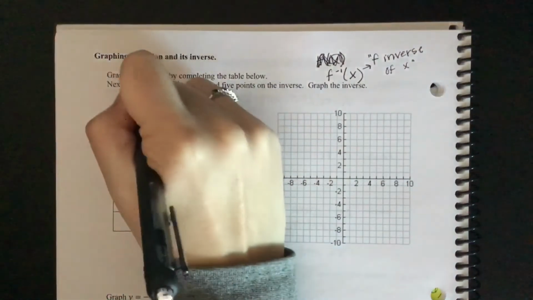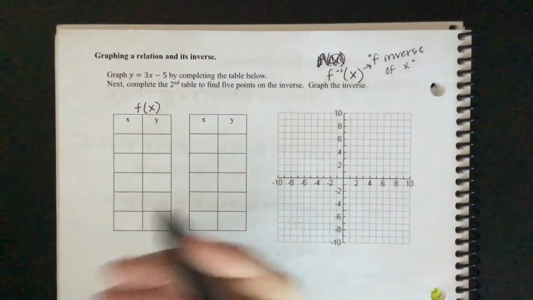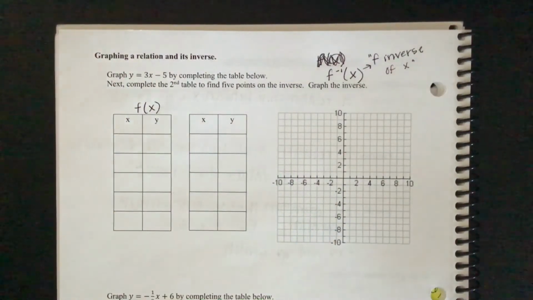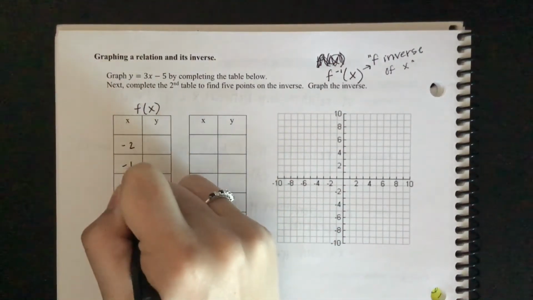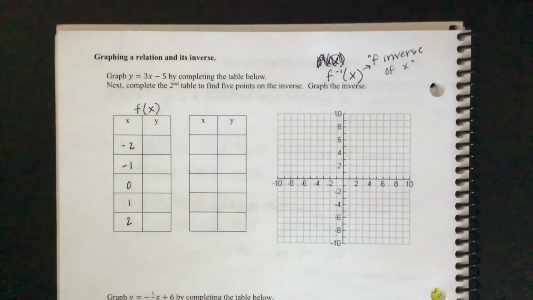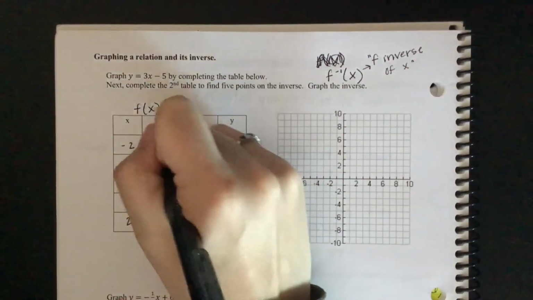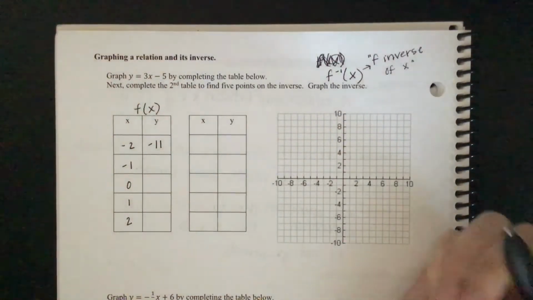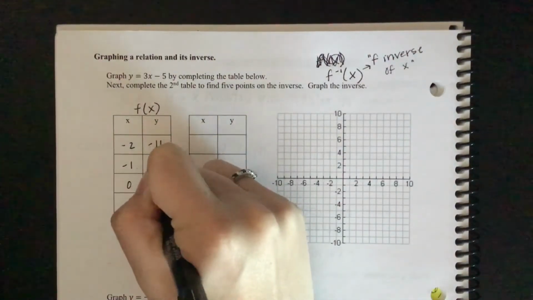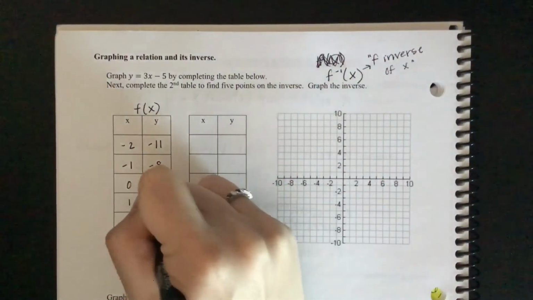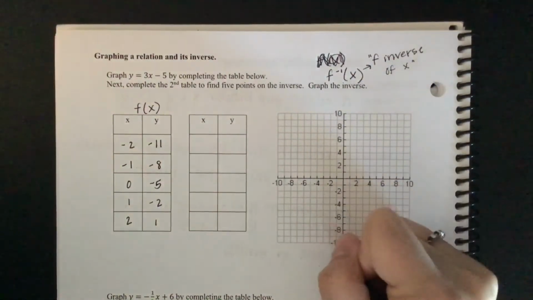All right, so here's our f of x table, so f(x) = 3x - 5. In 3x - 5, we really just plug in -2 to 2. Those are our normal x values that we plug in so that we can see the left side of the y-axis and the right side. So 3 times -2 is -6, minus 5 is -11. Then -1 gives -8, 0 gives -5, 1 gives -2, and 2 gives 1. So we could go ahead and graph that.